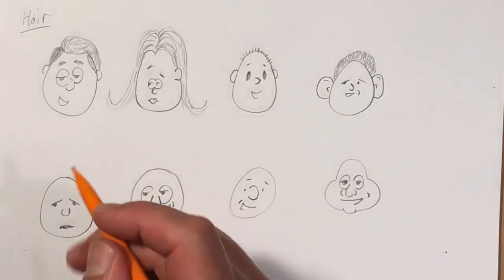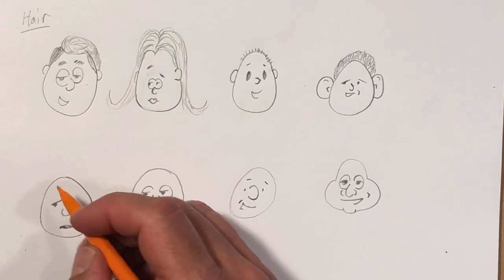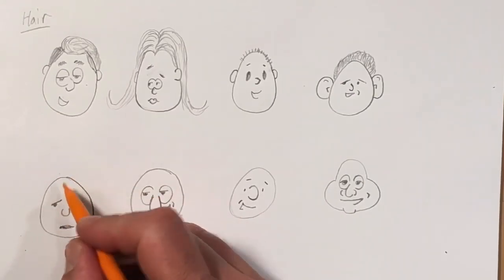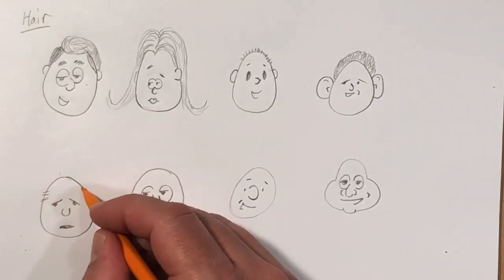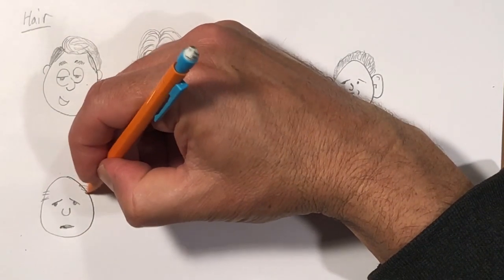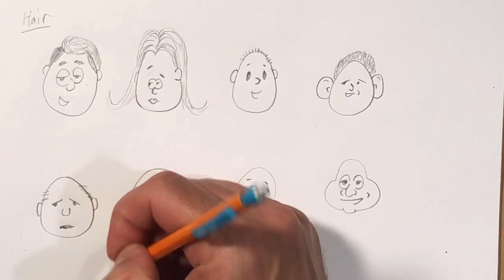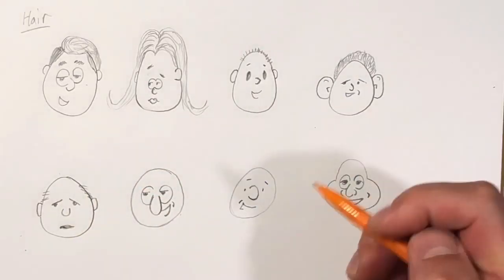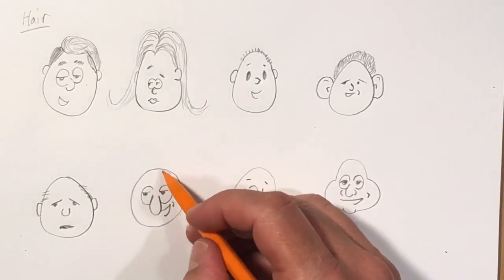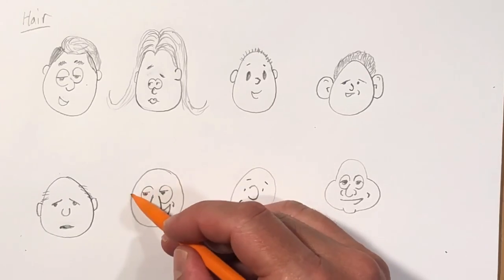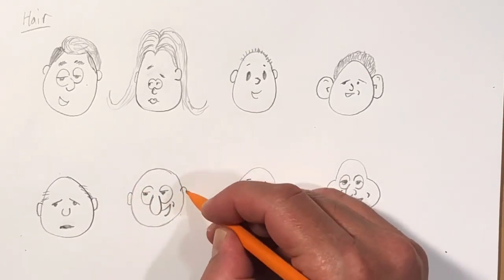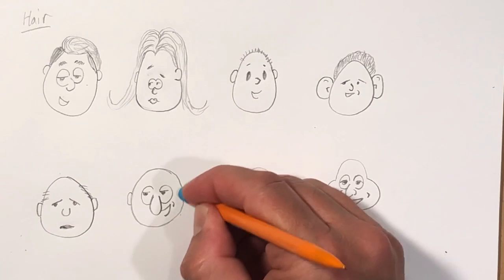Color in the mouth. Oh heavens, let's see here. Oh, maybe he's got a little bit of hair on the side and that's it. He's like an older guy. So there's no end to what you can do for the hair on this.